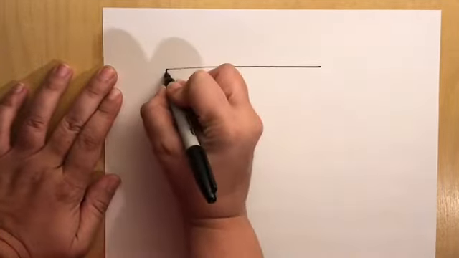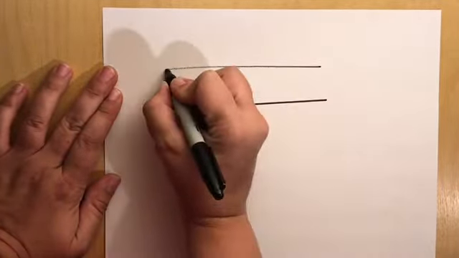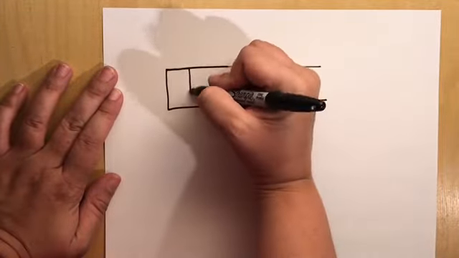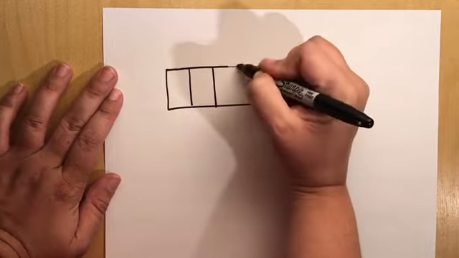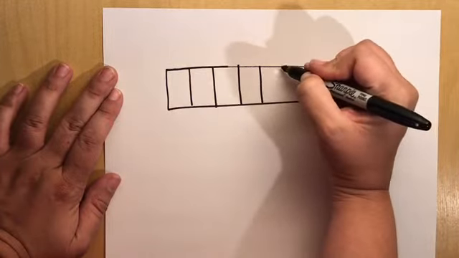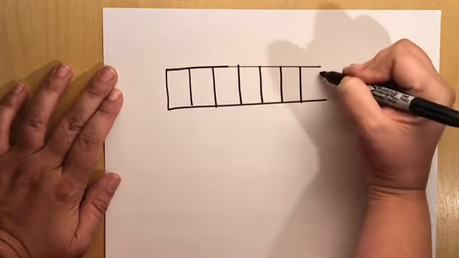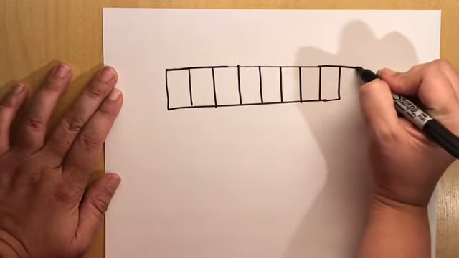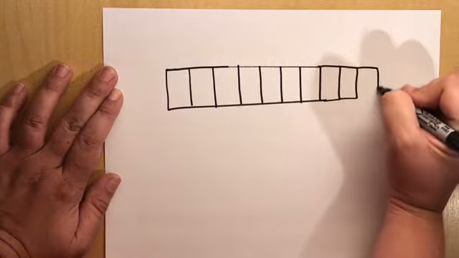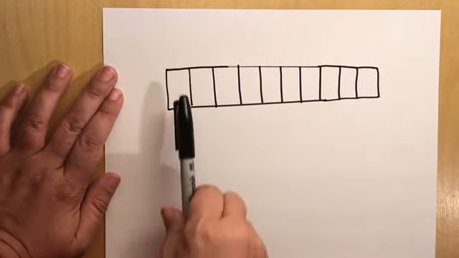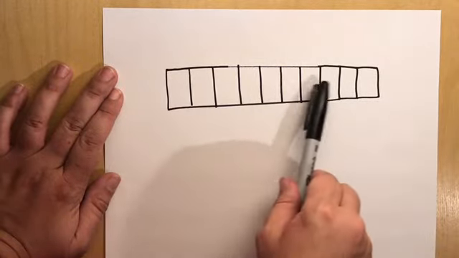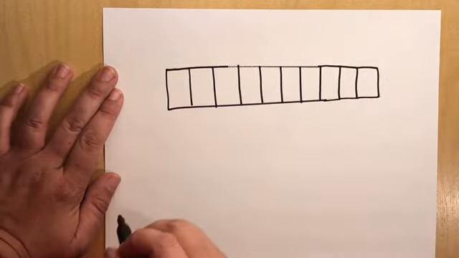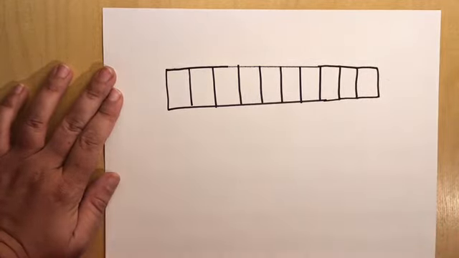First, I'm going to draw my array. I'm going to keep my array open on the end just because I have a lot of groups to make. So 1, 2, 3, 4, 5, 6, 7, and I can add more tape, 8, 9, 10, and I'm just going to double check 1, 2, 3, 4, 5, 6, 7, 8, 9, 10. So I have my 10 groups, and then how many am I going to put in each group?